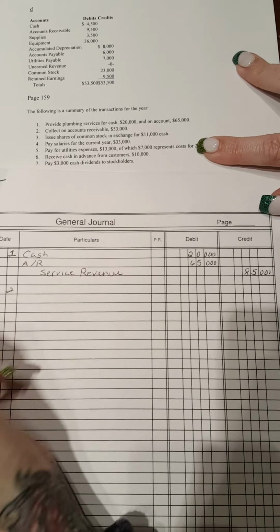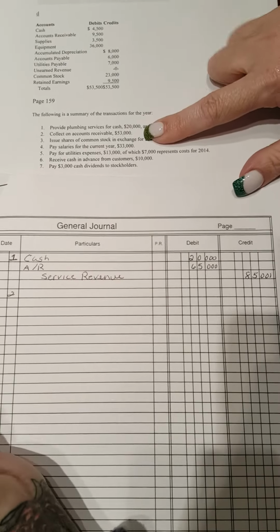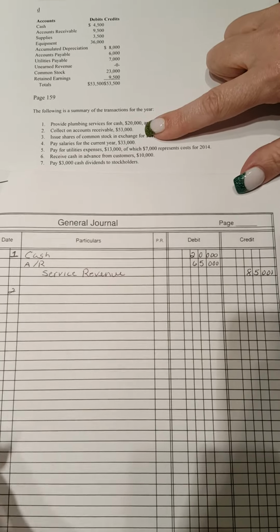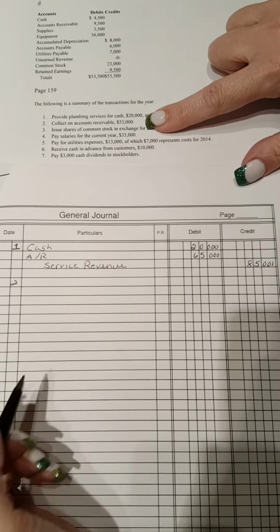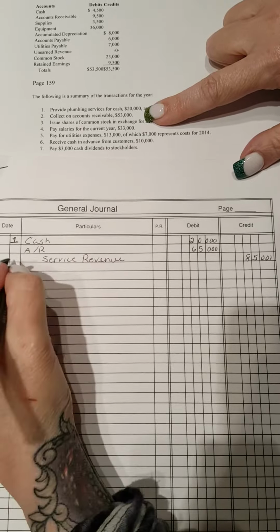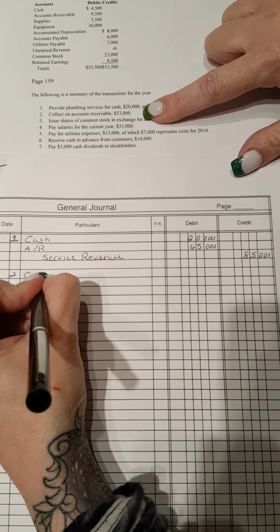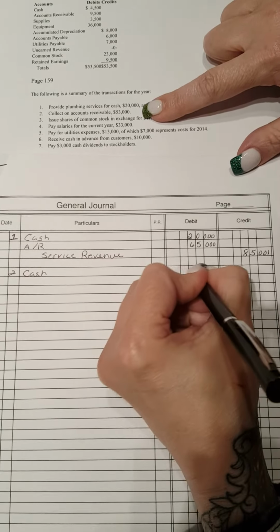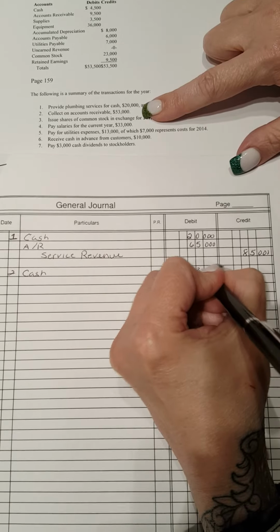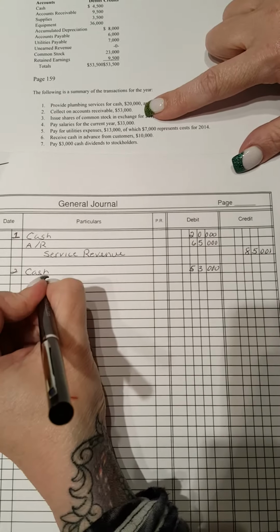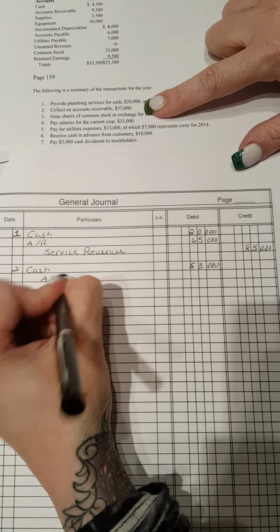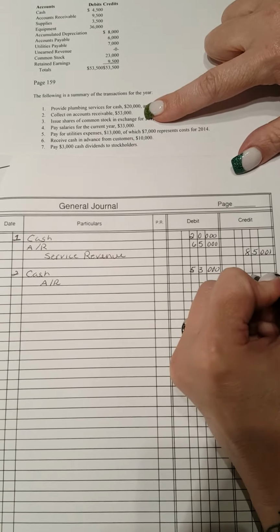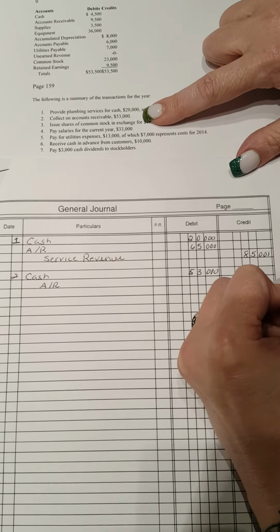Number 2, collect on accounts receivable $53,000, and this means that of the accounts receivable that our customers owe us during the accounting period, we collected cash, so we're going to debit cash for $53,000. In exchange for that, we need to reduce the amount in our accounts receivable account with a credit of $53,000.